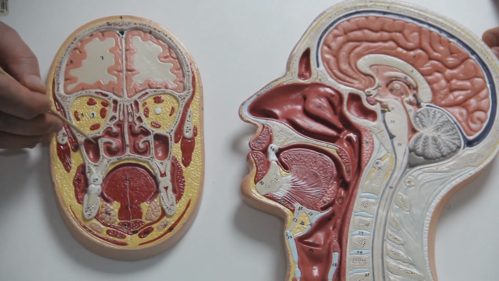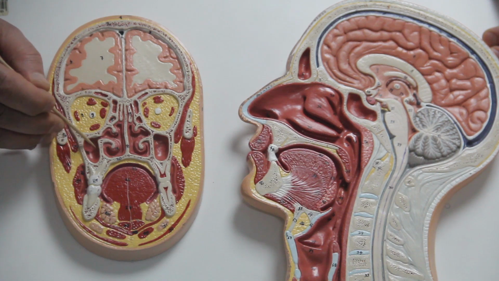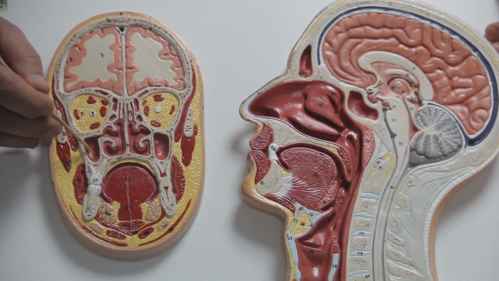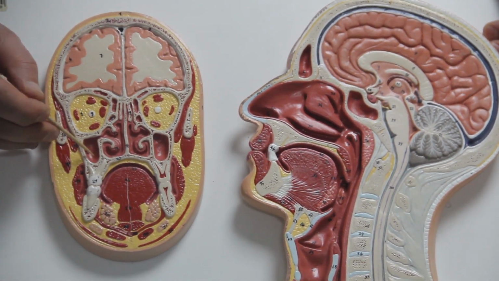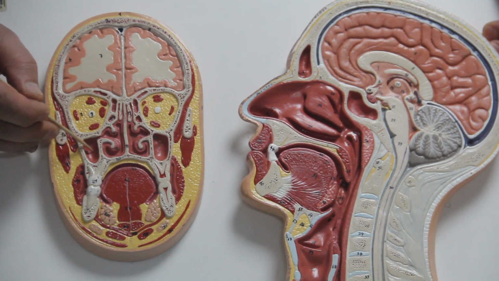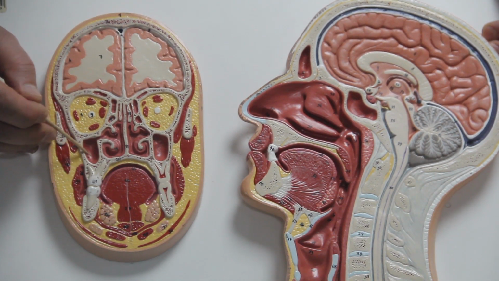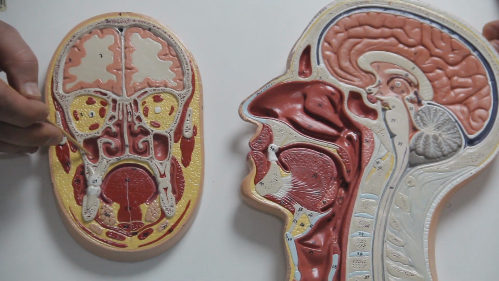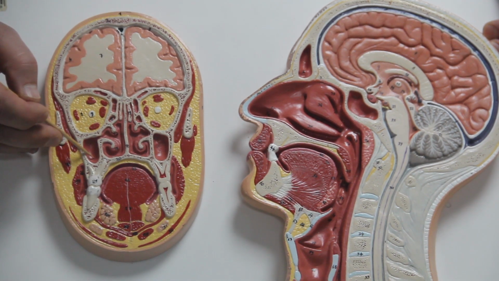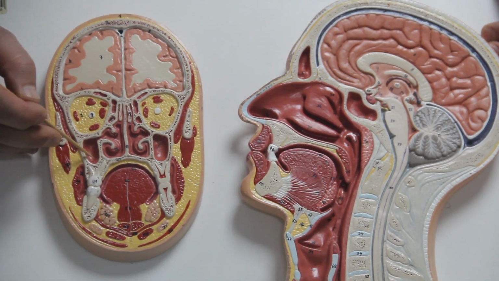So the secretion stays in this sinus for a long time, and this condition or position creates inflammation or might produce infection.